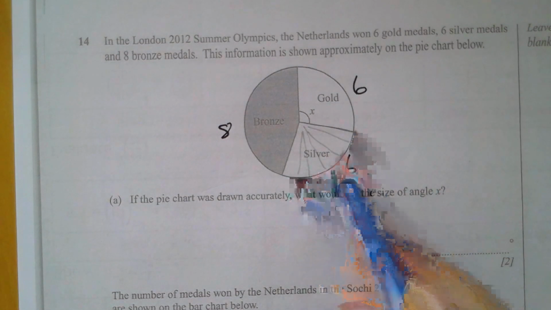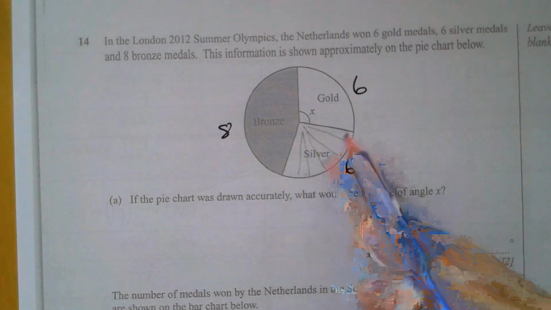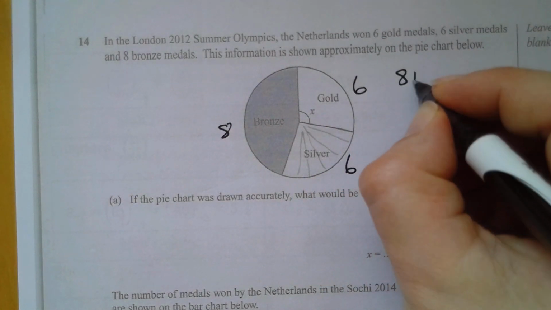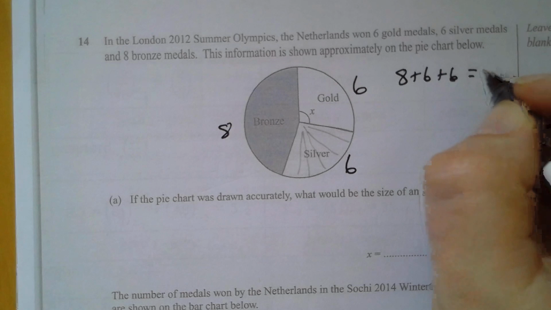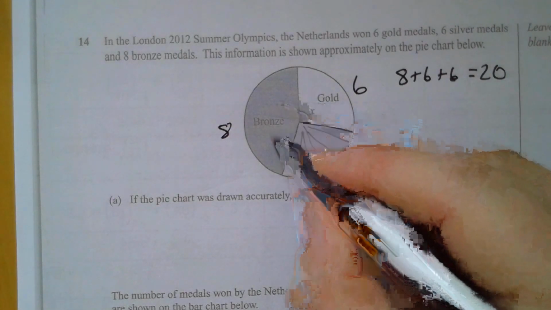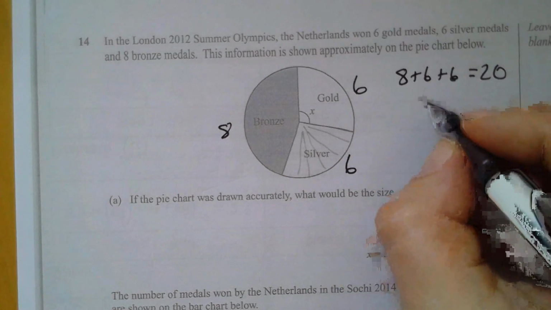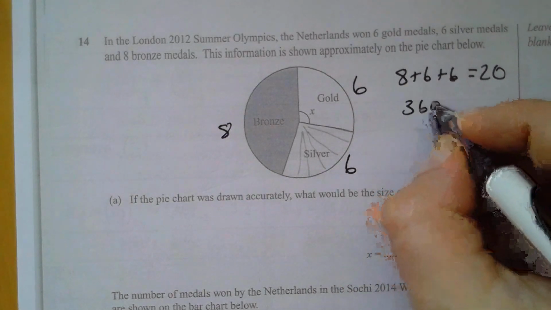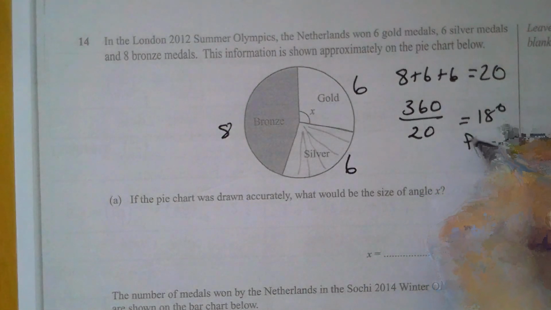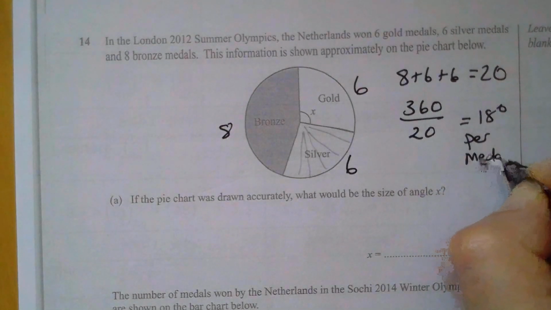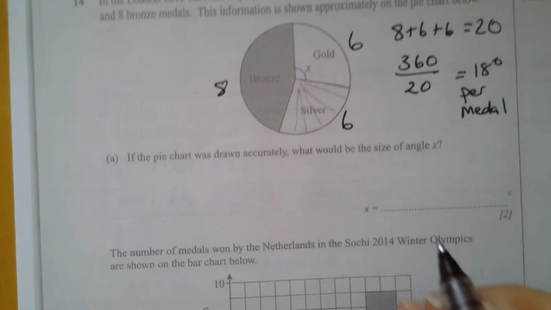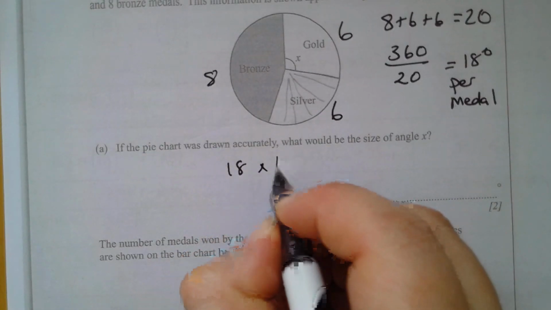Okay, so this section here, they all have 6 medals. If we add all the medals together, how many degrees per medal? There are 20 medals altogether. There are 6 gold medals, and therefore we are taking the 18 degrees multiplied by 6.